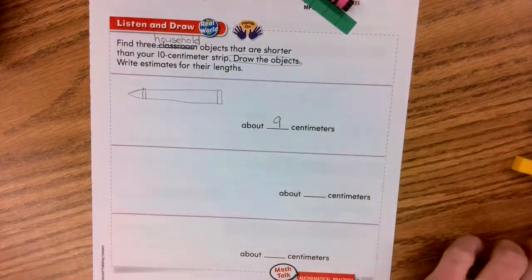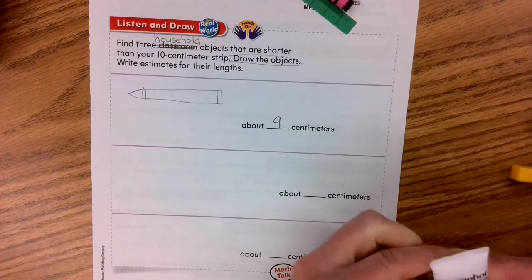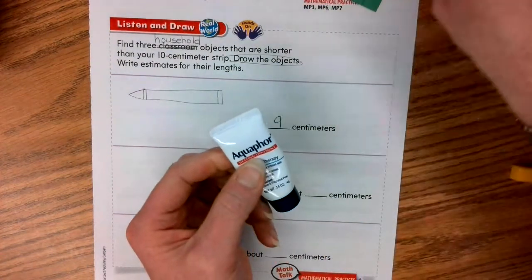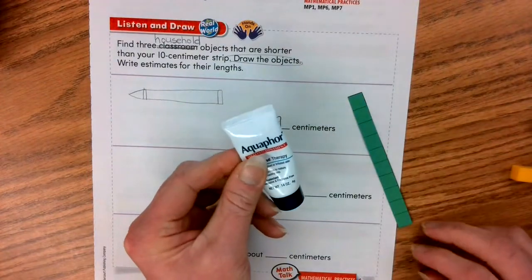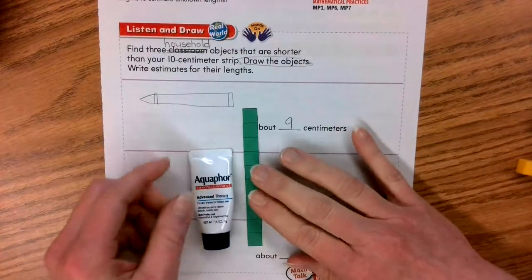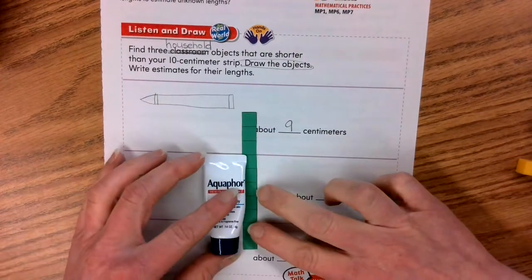Another thing I found was this Aquaphor. Holland actually gave this to me. That's good for dry lips and dry skin. And let me tell you, I have some dry lips and dry skin, especially when I'm washing my hands so much.